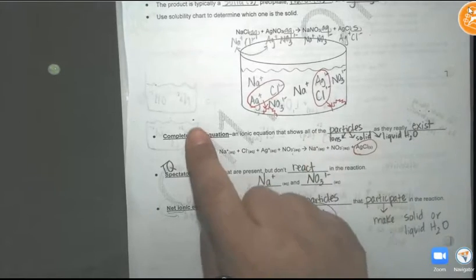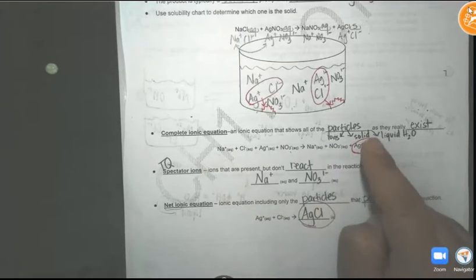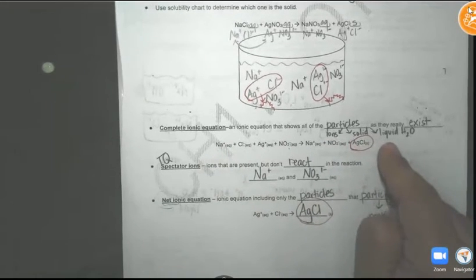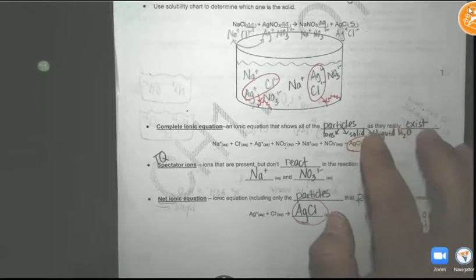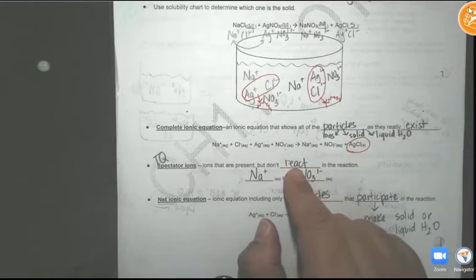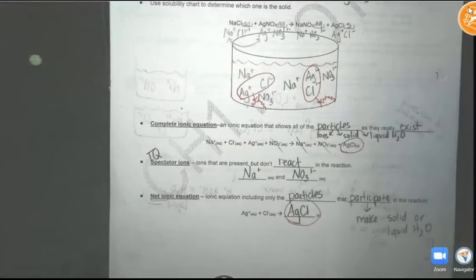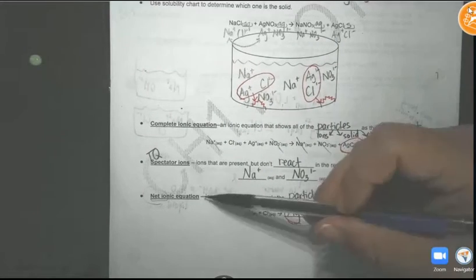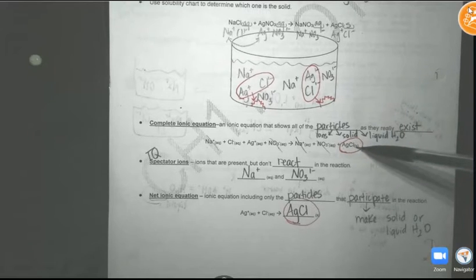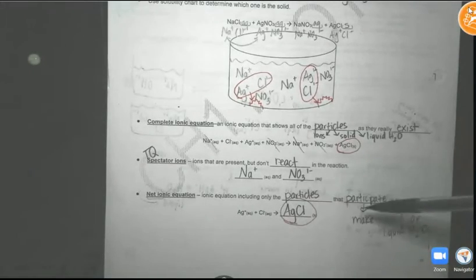You have to write the complete ionic equation. That means you write everything as an ion unless it makes the solid or the liquid water. You only keep it together if it's a solid or liquid water. Spectator ions are the ones that don't react. Essentially, those are the ones that we lightly cross out because they did not participate in the reaction. The net ionic is only looking at either the solid or the liquid water and showing which ions make up that solid or liquid water.